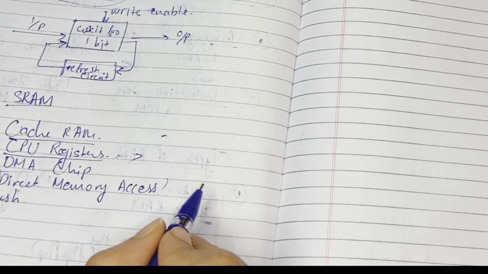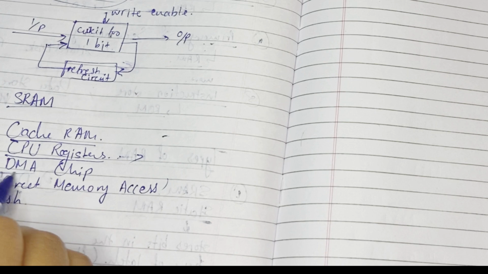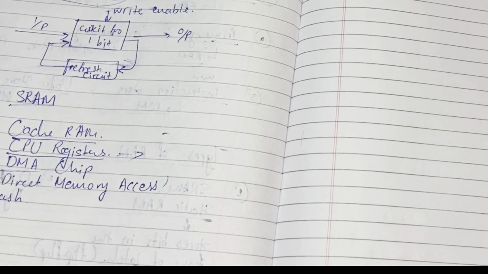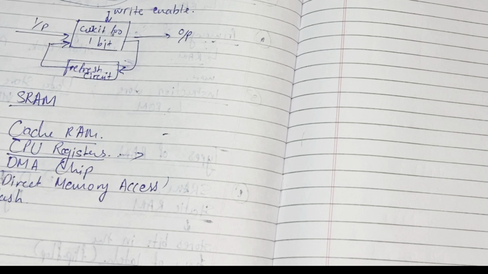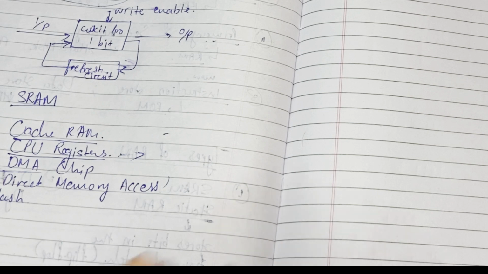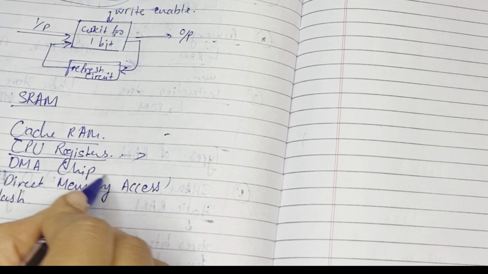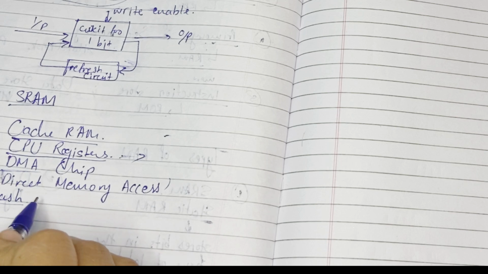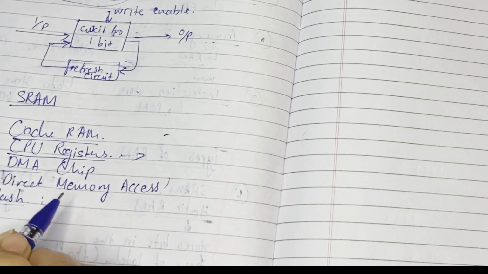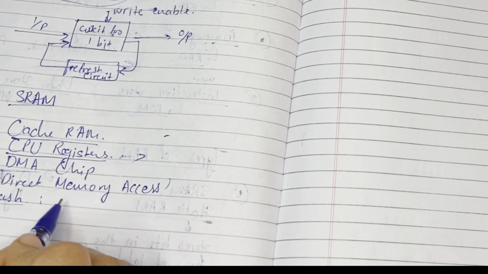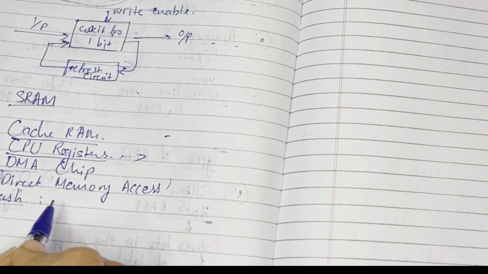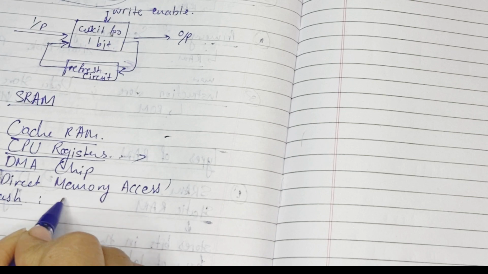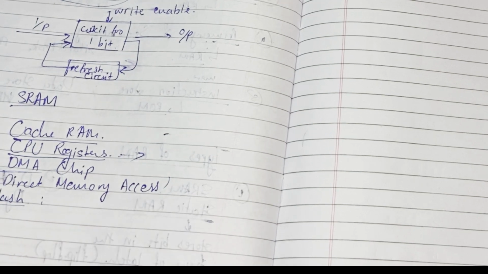Then there is DMA chip. So a DMA chip is basically used for memory mapped IO or direct memory access. So whenever direct memory access is required, or input output access is required, DMA chip is used for that purpose. Then comes flash. Flash is something that is used in both RAM and ROM. So flash drives are there, USB flash drives we have heard. So it is a type of both RAM as well as ROM. Okay.